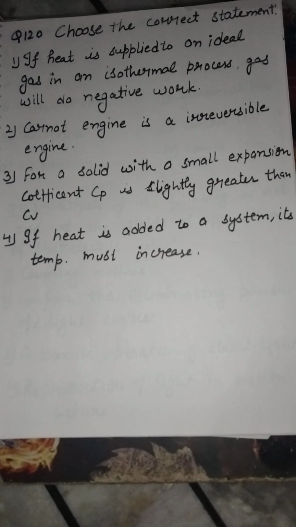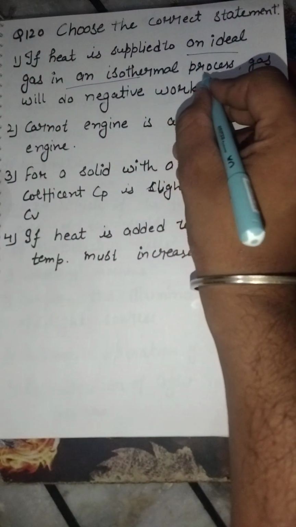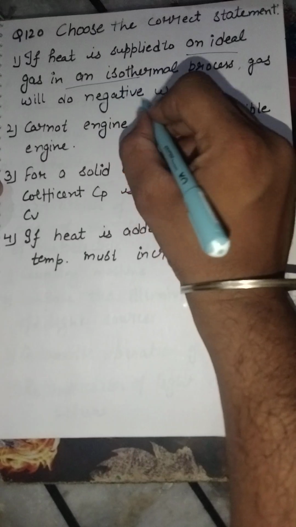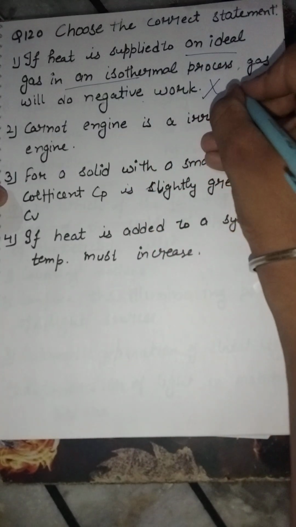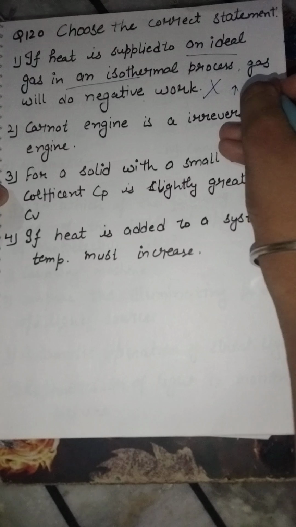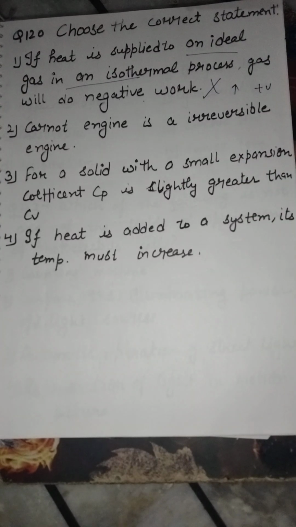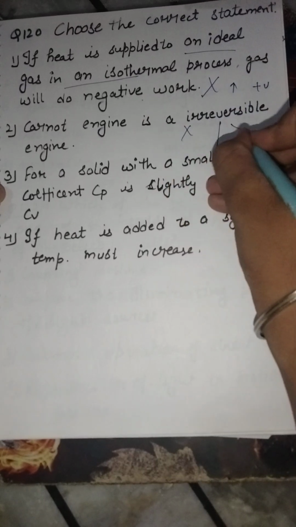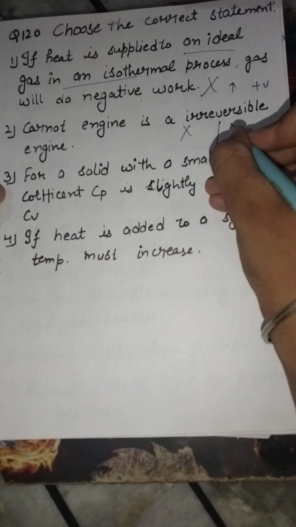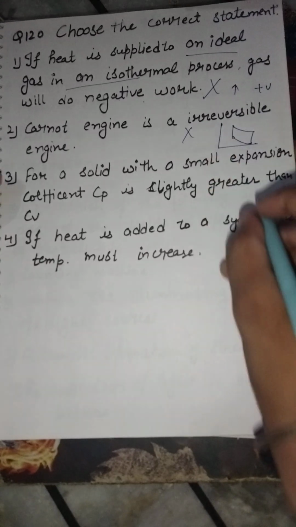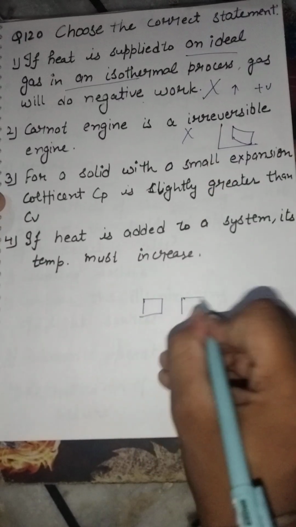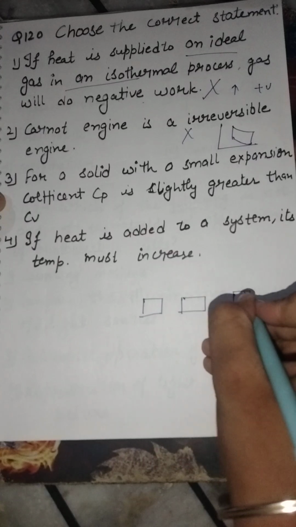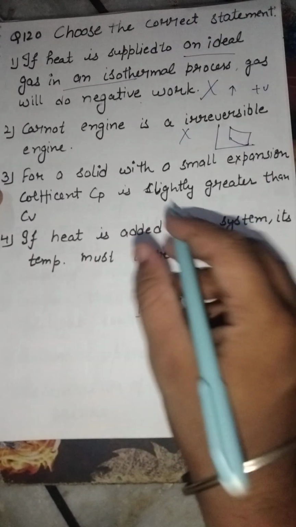Next is question number 120. Choose the correct statement. If heat is supplied in an ideal isothermal process, the gas will go negative. Wrong. When we supply heat to any system, its isothermal heat energy is always positive. Carnot is an irreversible process. It's wrong because the Carnot heat engine is a reversible process. In this cycle, it goes first source, then working substance, then sink. After the sink, it goes back to the source.